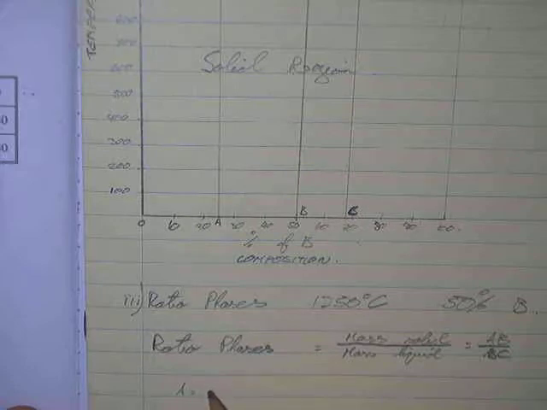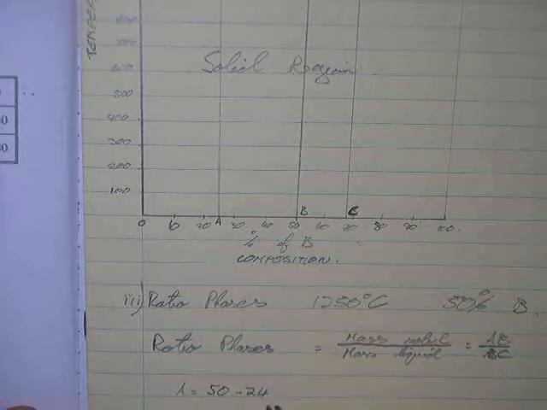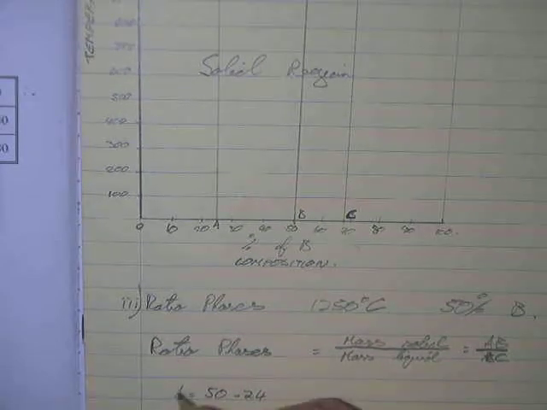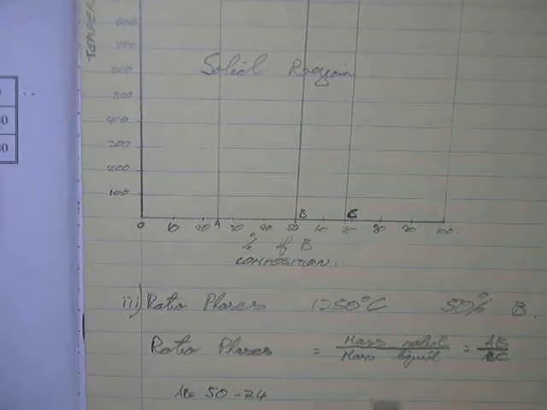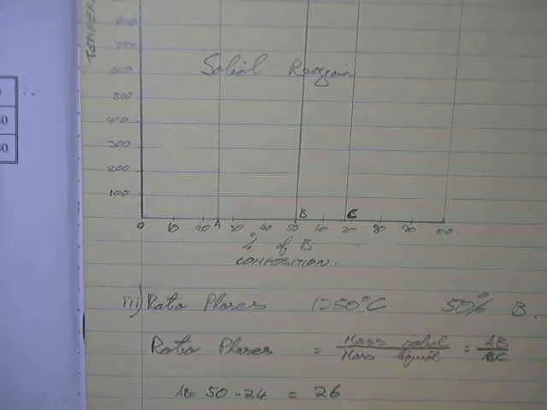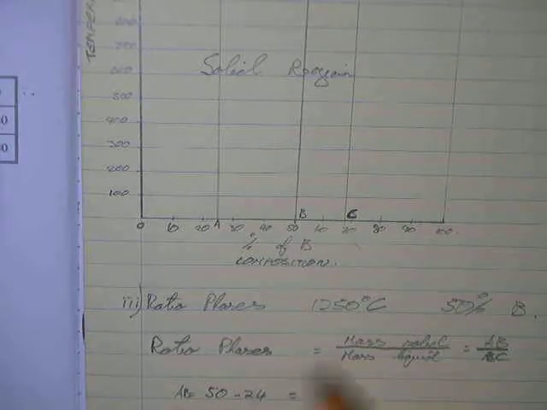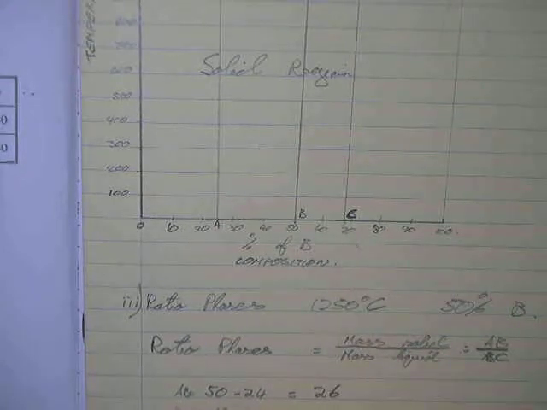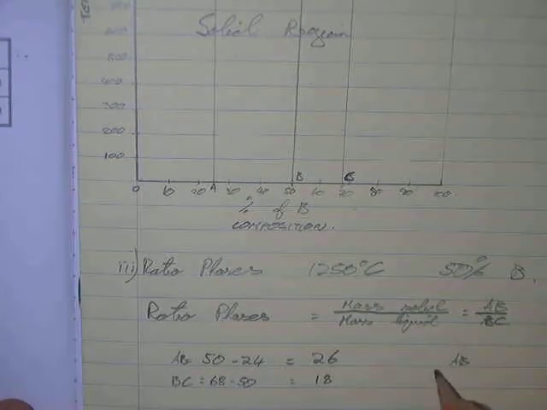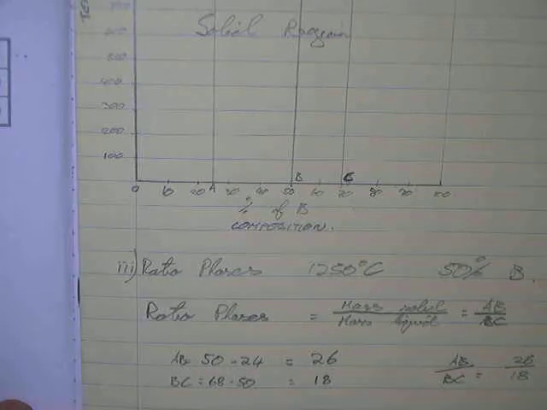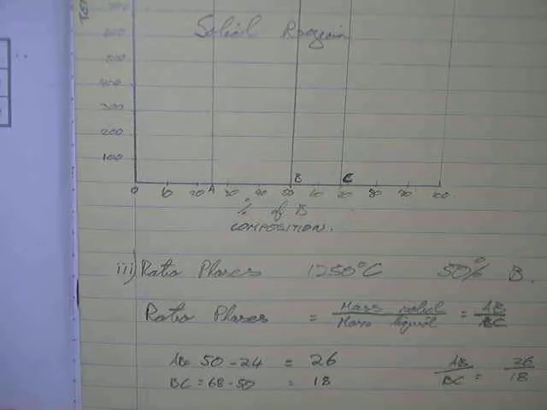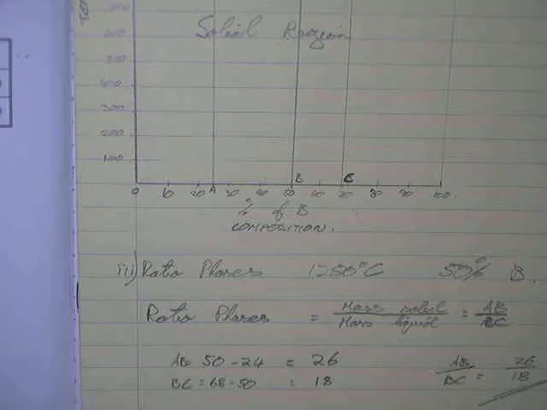So A is going to be about 24. AB, I beg your pardon, AB is going to be 50 minus 24, which equals 26. BC is going to be, C is about 68, minus 50, which is 18. So AB over BC is 26 over 18. And that is my ratio of phases.